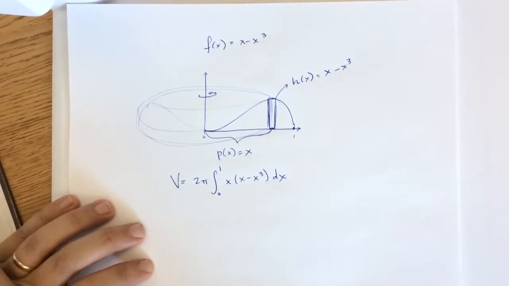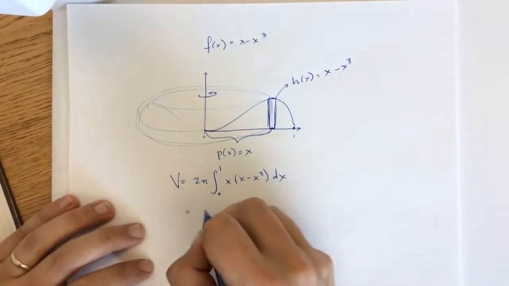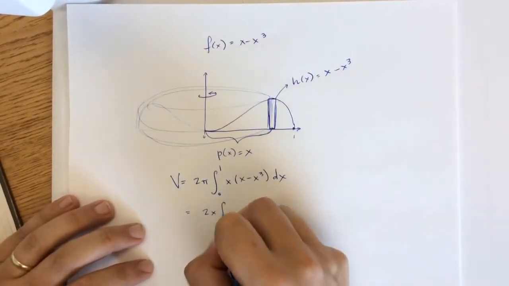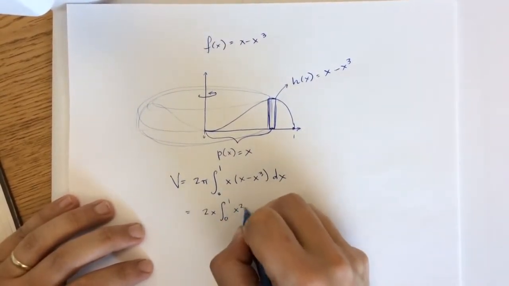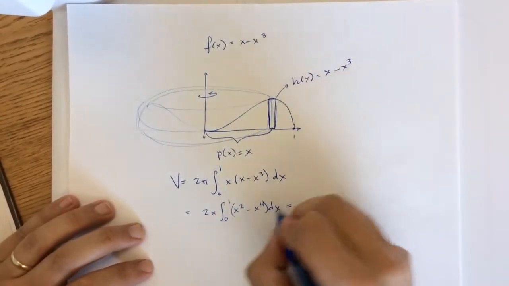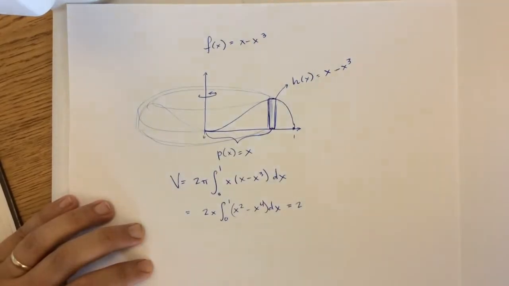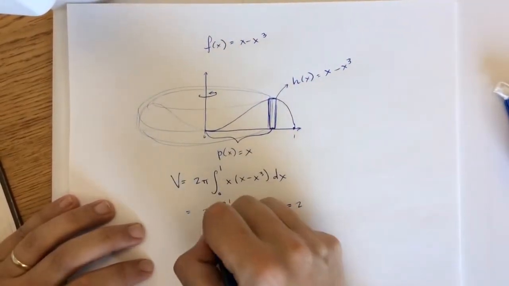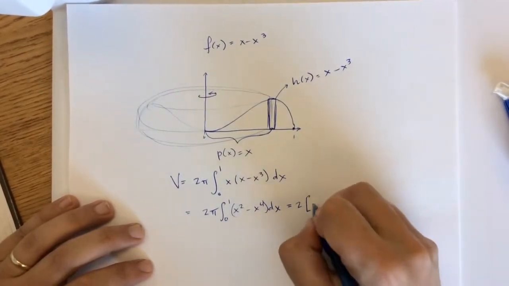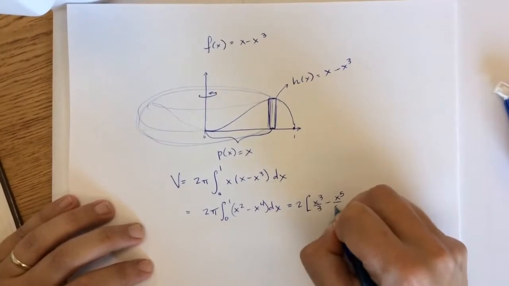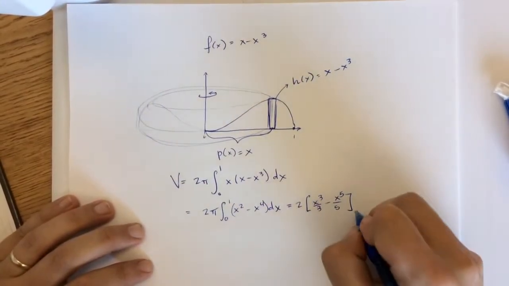So let's compute this integral. The antiderivative of, well, let's distribute first. So I get x squared minus x to the 4th dx. The antiderivative of x squared minus x to the 4th is x cubed over 3 minus x to the 5th over 5, and I want to evaluate that from 0 to 1.